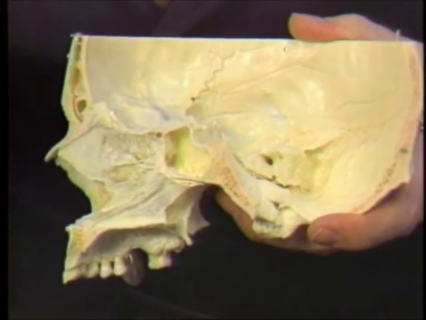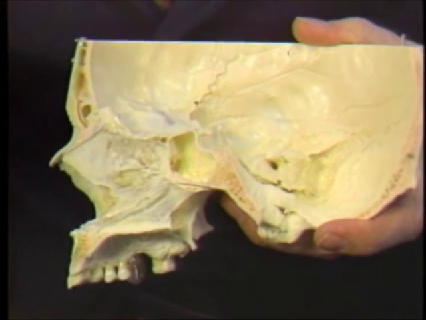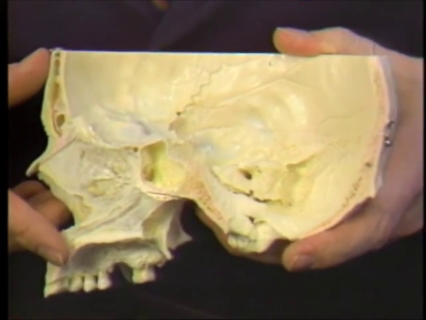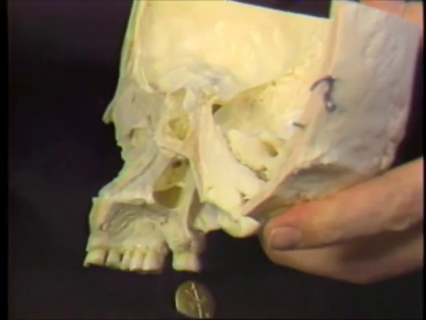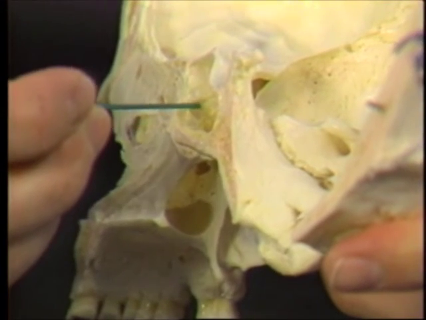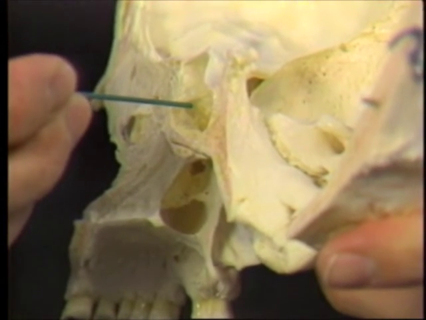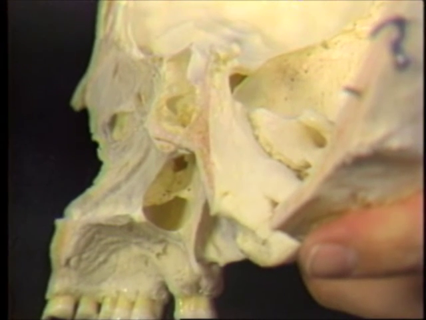Although the sphenoid sinus is very close to a lot of very important structures, it is relatively protected from infection because of its very large, short ostium. Here we're looking from the sinus side out through the ostium. This ostium is only 1 millimeter long and it's about 1/4 of an inch in diameter.